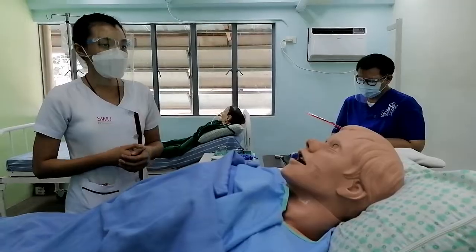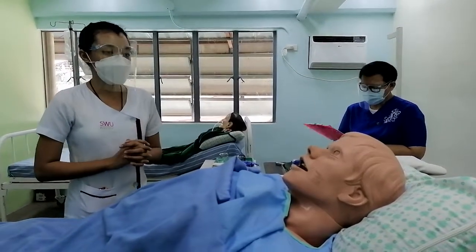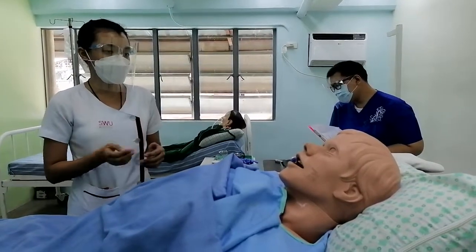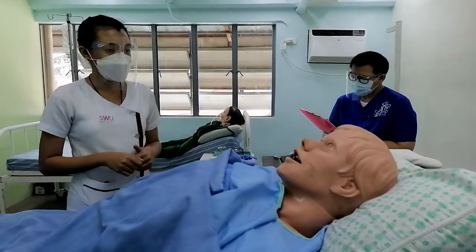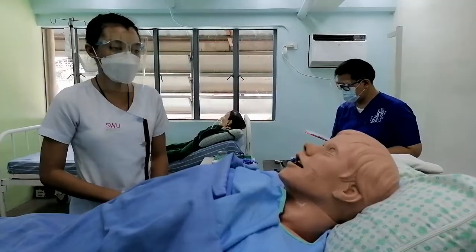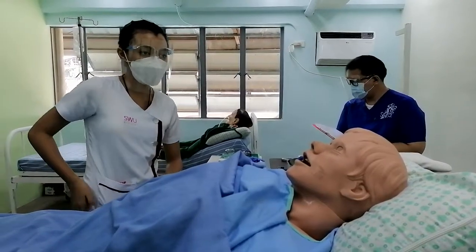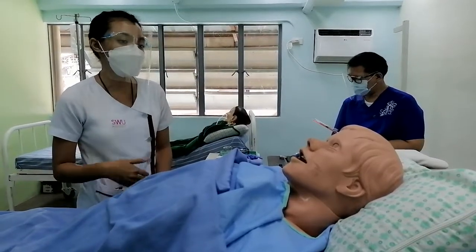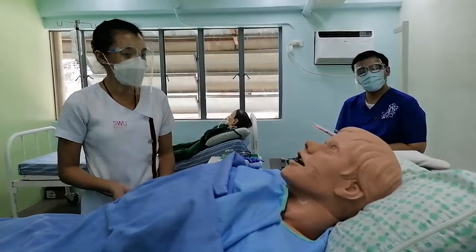Then after explaining the procedure to the patient, I will inform the patient about non-verbal cues, since we know that nasogastric tube insertion is very uncomfortable. So sir, this will be very uncomfortable for you. That's why I request you to at least tap the side of my shirt or raise your thumb if ever you feel uncomfortable, because we need to consider the patient's comfort as well.